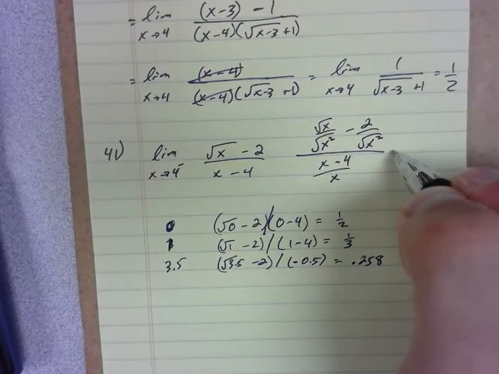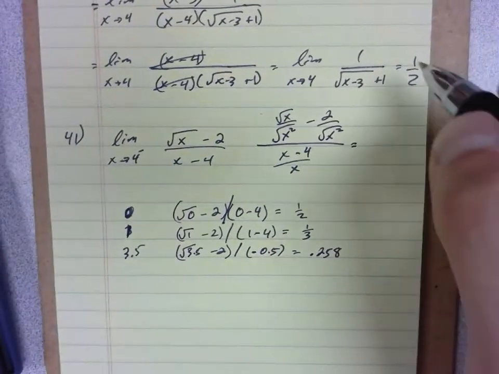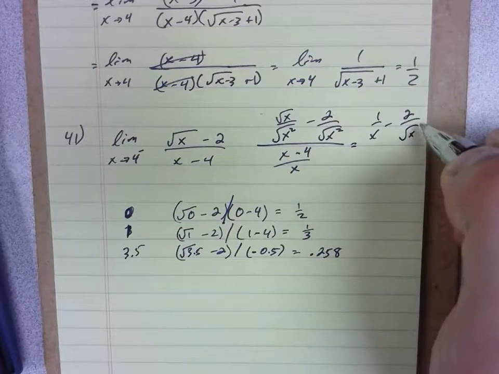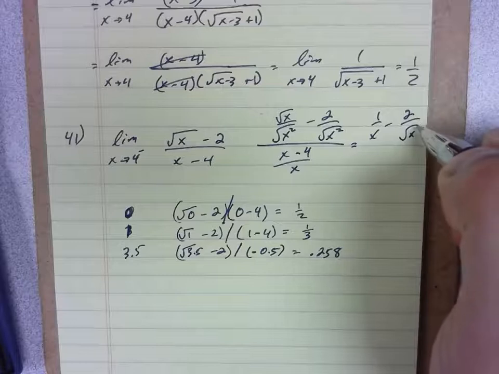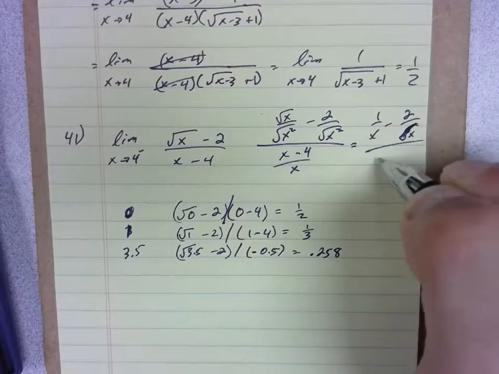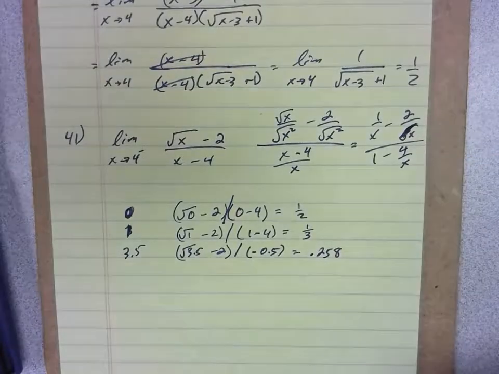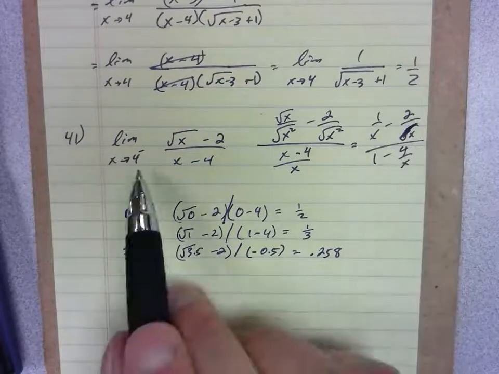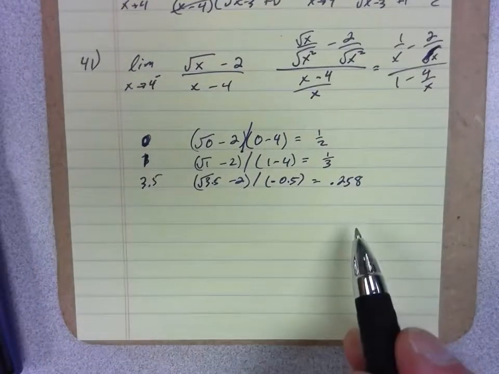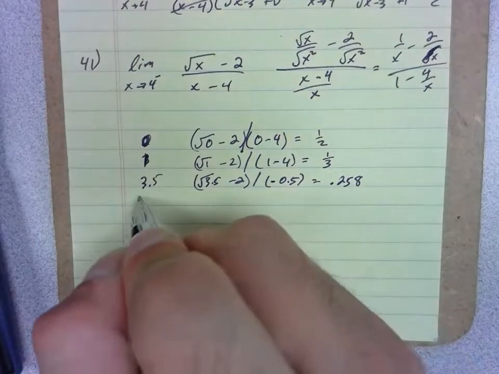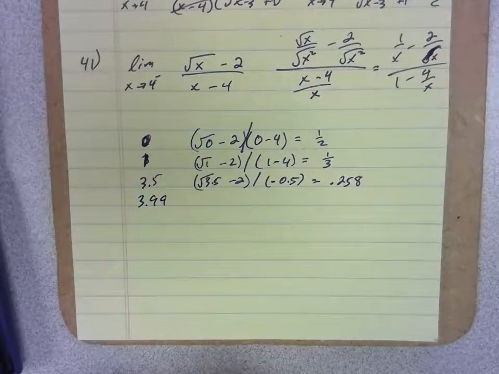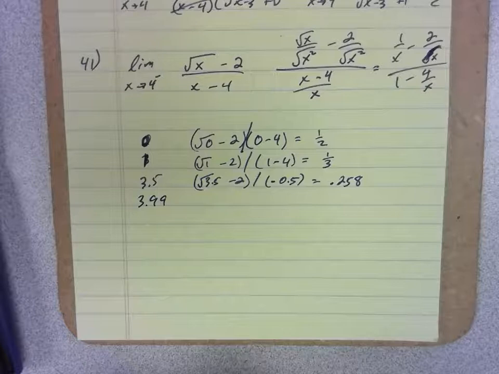Okay. So then, I'm just going to do some crazy algebra real quick. This would be 1 over x minus 2 over square root of x over just 2 over x, and then divided by 1 minus 4 over x. Yeah. So then we're getting, yeah, we only did that with infinity. So let's try doing one more number then. Let's try doing maybe 3.9. Ah, yeah, that's even better. Did you do that? Okay, cool.